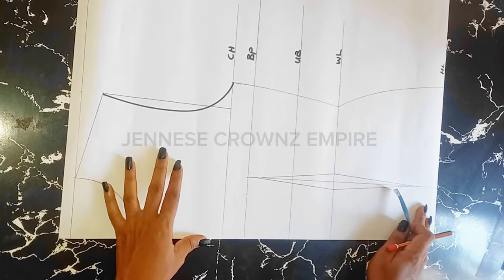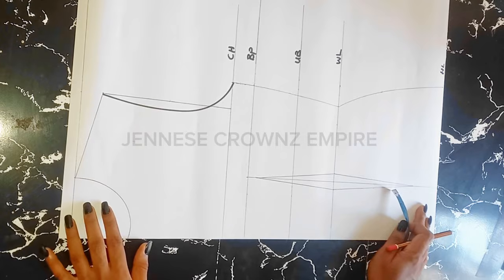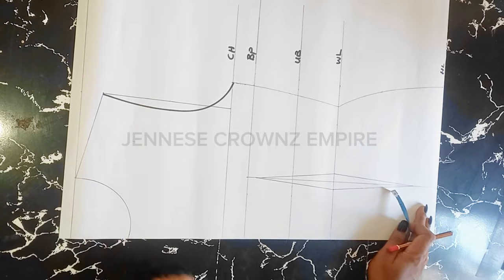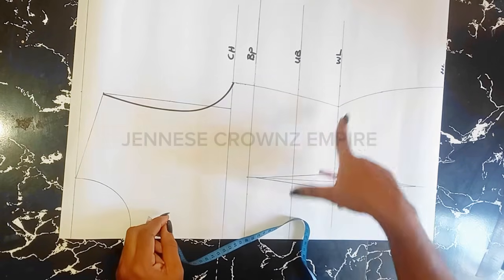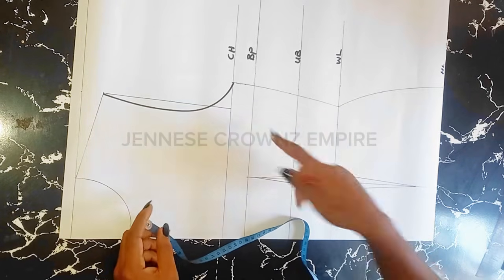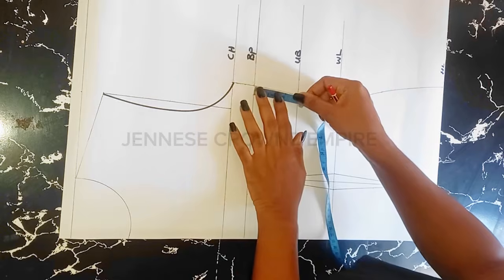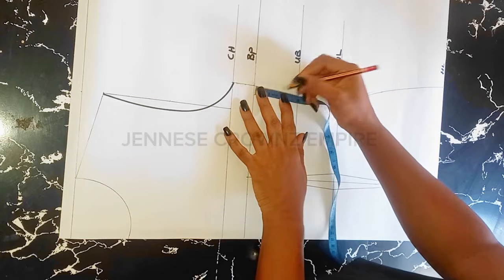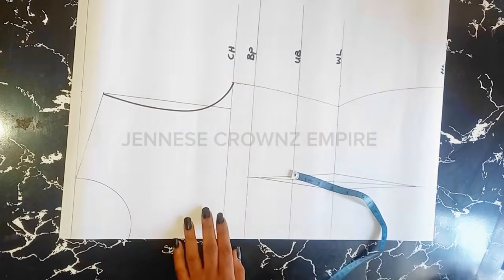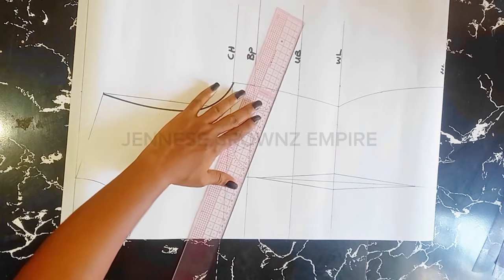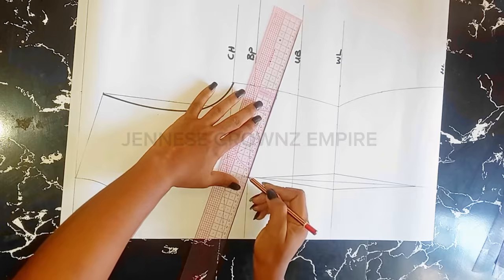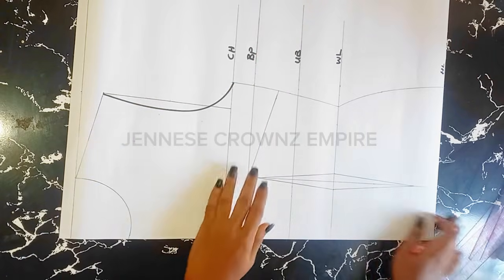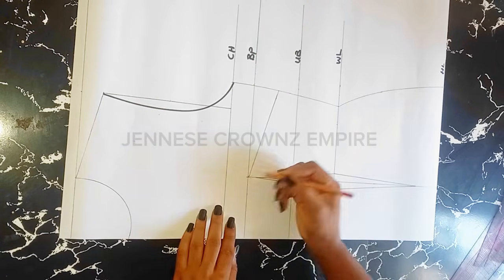All right, so before we continue, I'm going to put down my side dart. My side dart is just the difference between my front waist measurement and my back waist measurement. So what I have for my front is 16 inches, then for my back is 14.5. So the difference there is 1.5, which I have marked, connected to the bust point. You can use whatever you have after subtracting and place it as your dart.